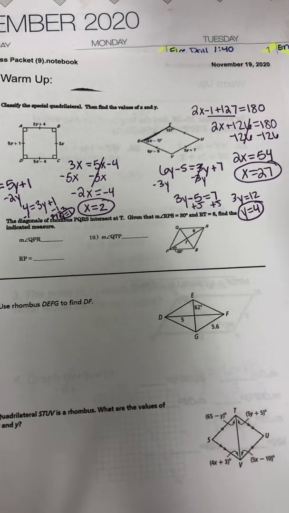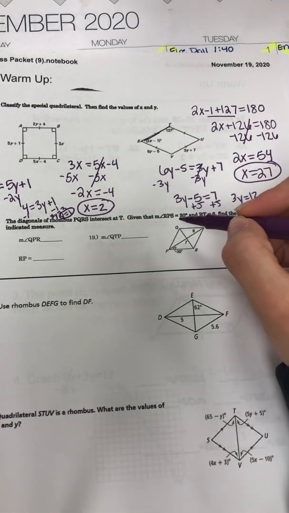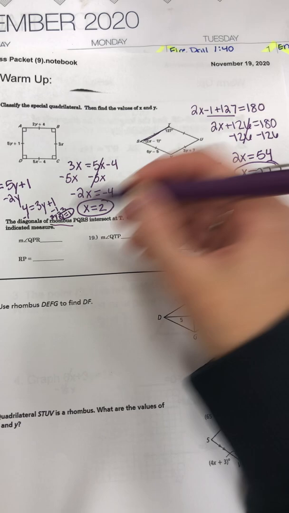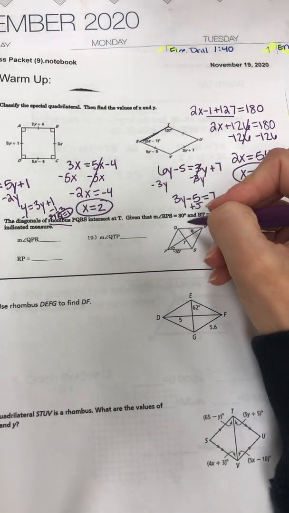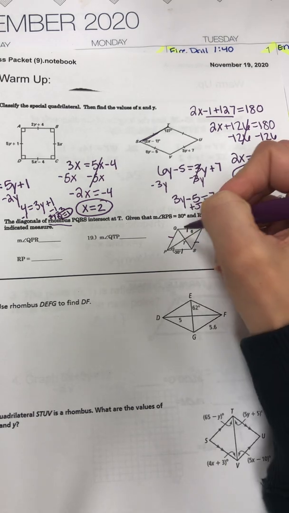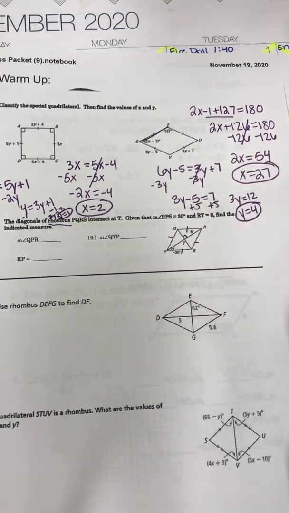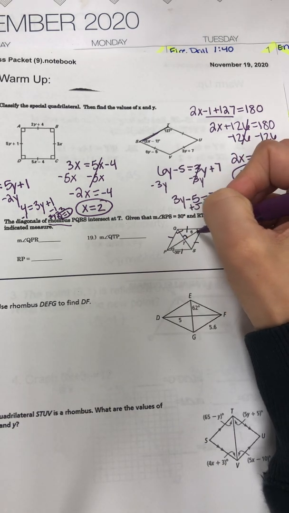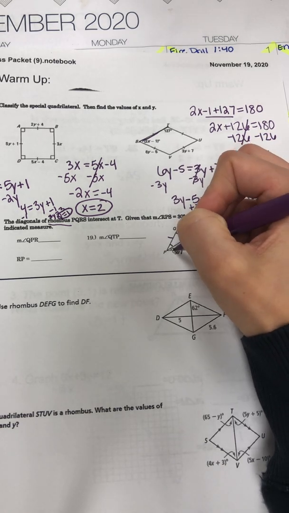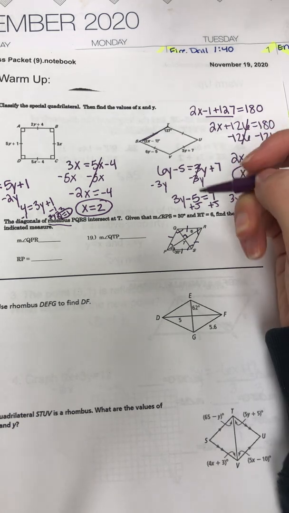Okay, let's do the next one. So it says the diagonals of a rhombus intersect at T. So since this is a rhombus, I'm going to mark all the sides as the same. All the diagonals come together at 90 degrees. And all the corner angles are cut in half. Okay, those are our properties of a rhombus.